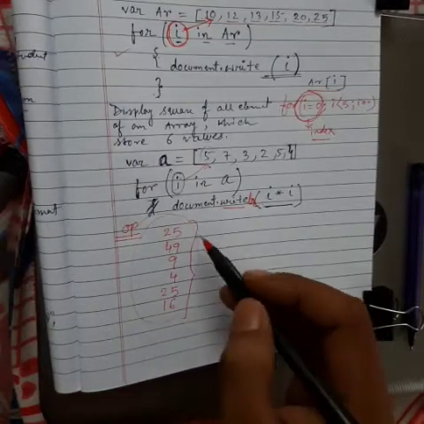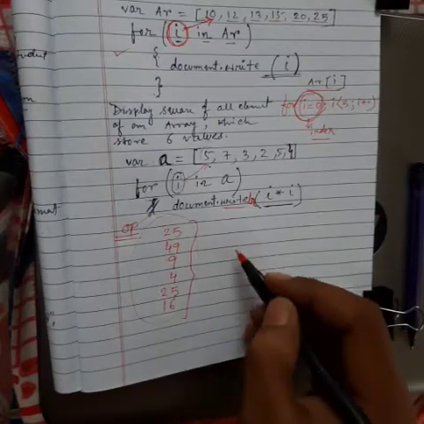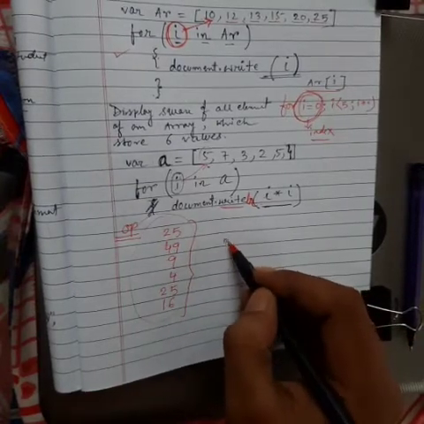So this is about the for in loop with an array. In the next video we'll discuss the various methods of an array.